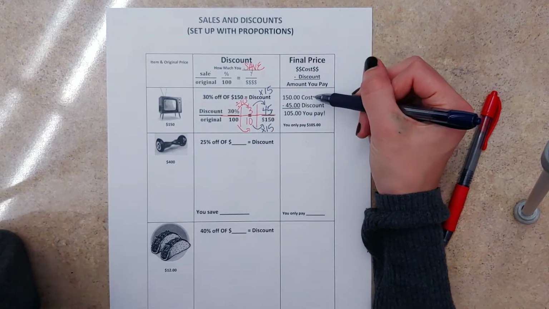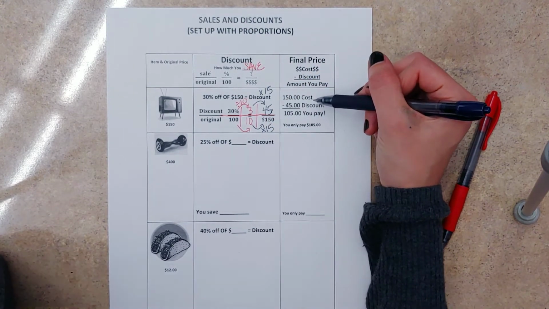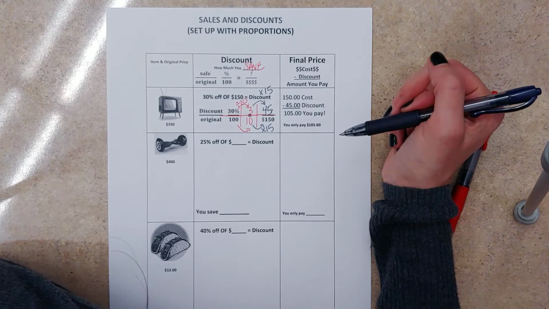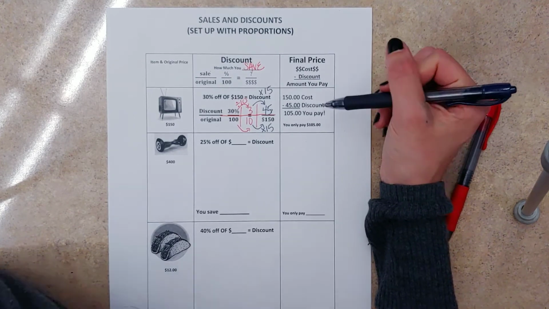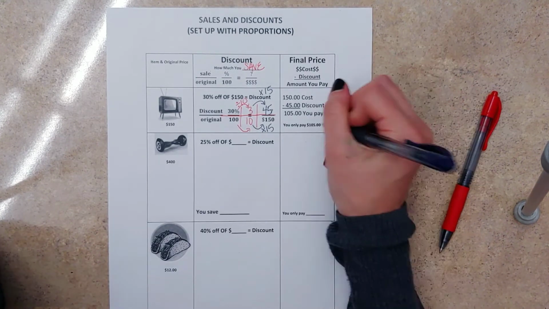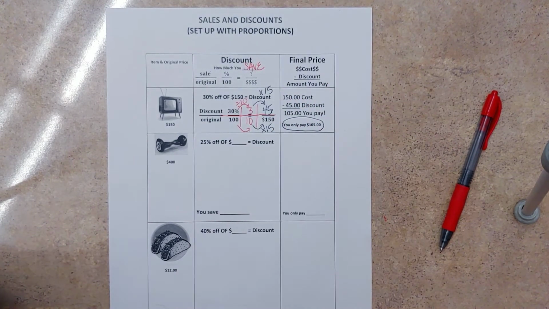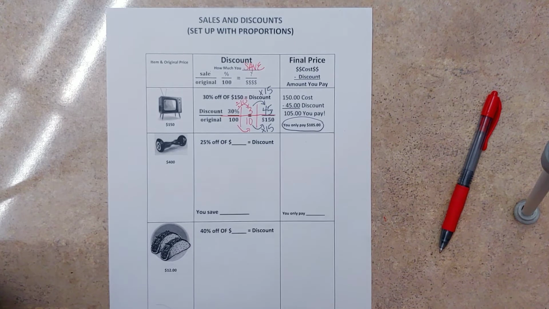So here we are. Our cost was originally 150. Our discount was 45. So to figure out how much we have to pay before taxes, we're not talking about tax just yet, just about the price tag, it's going to be $105.